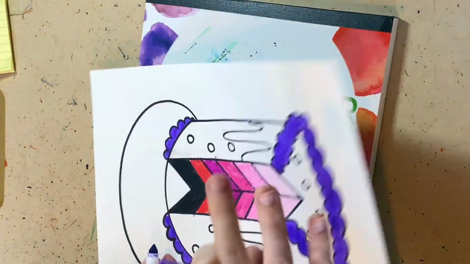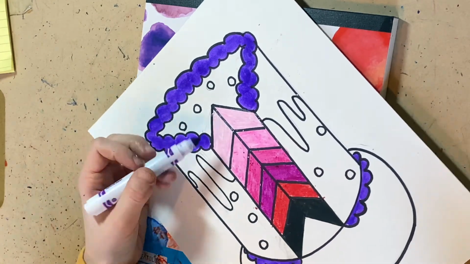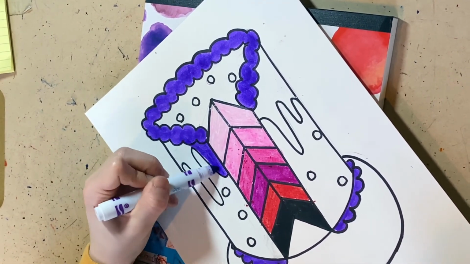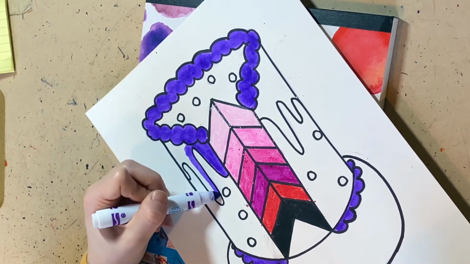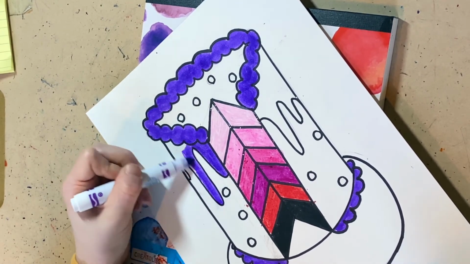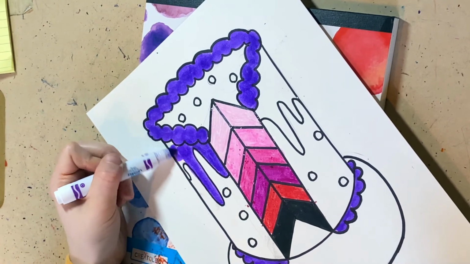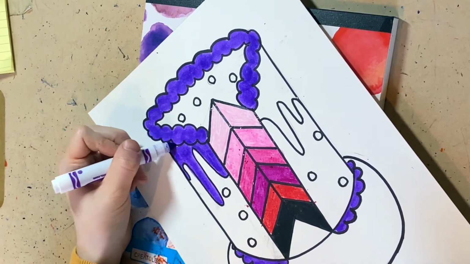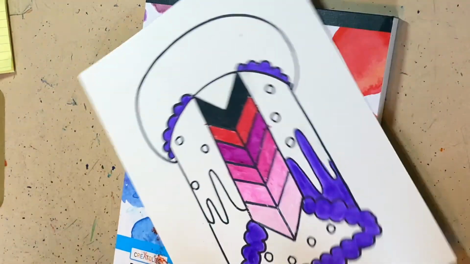Okay, and all of the dripping areas are going to be purple. Now you can choose any color you want for the frosting and the drips. You don't have to copy. And then the other side.